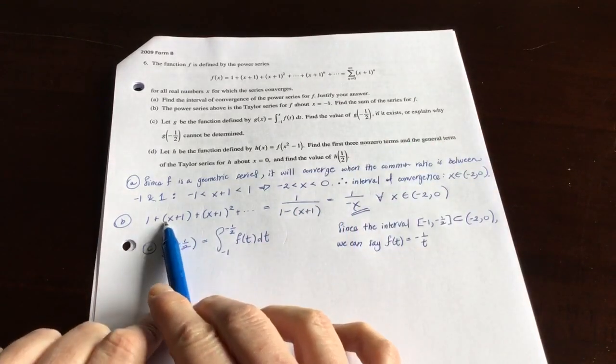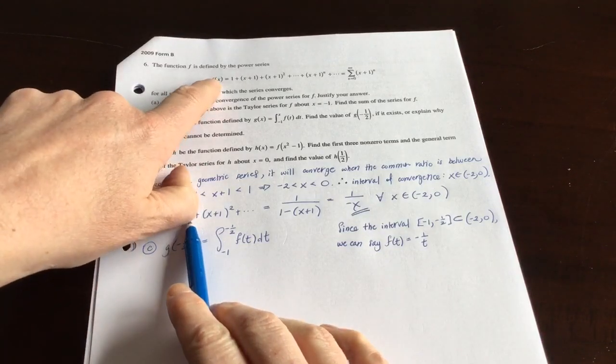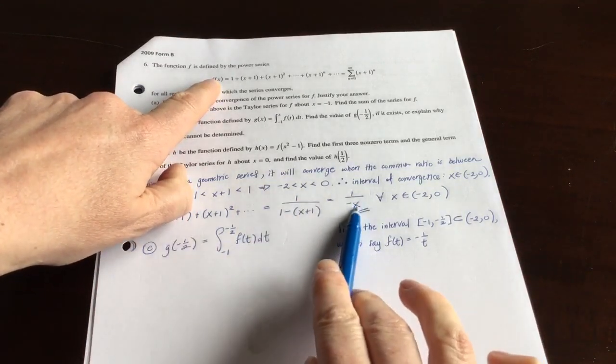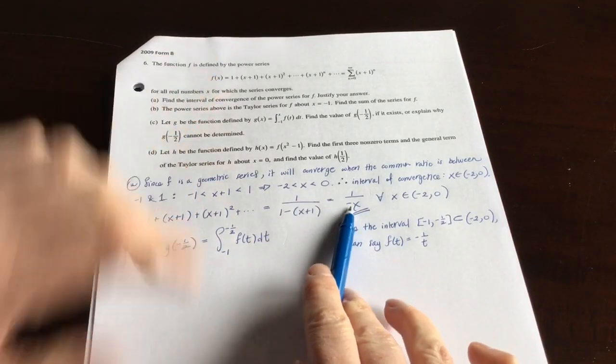So the function as given is exactly the same as this sum formula that we used here.